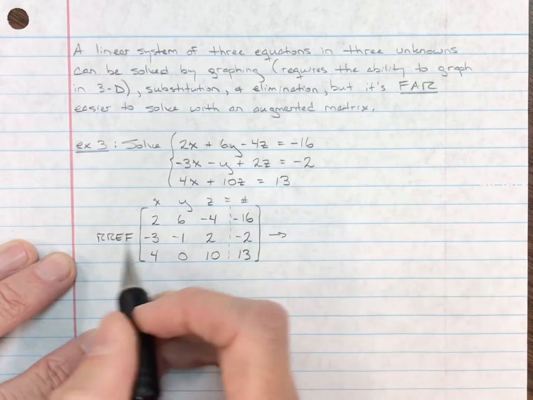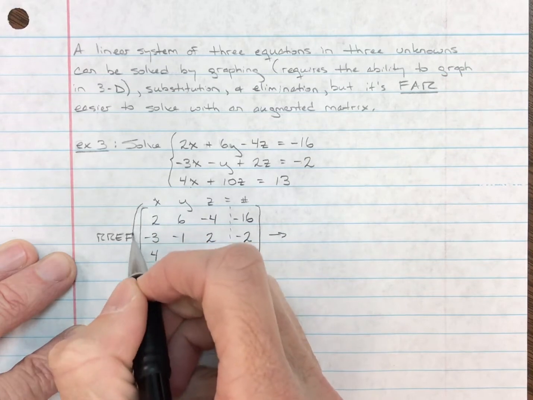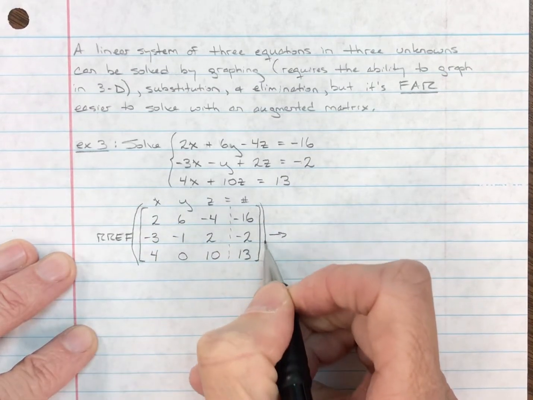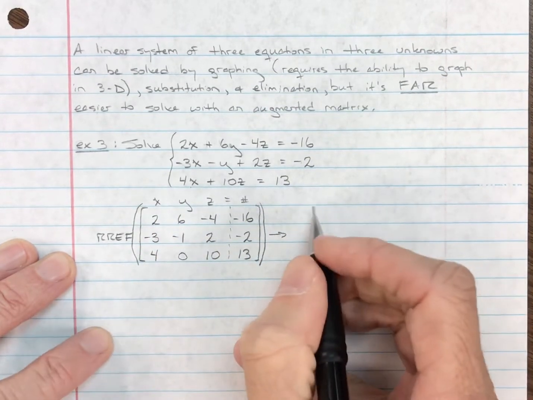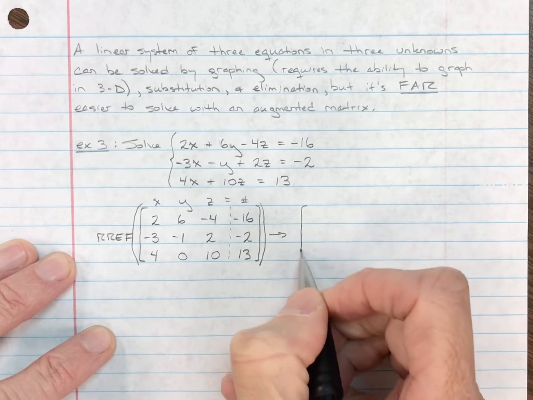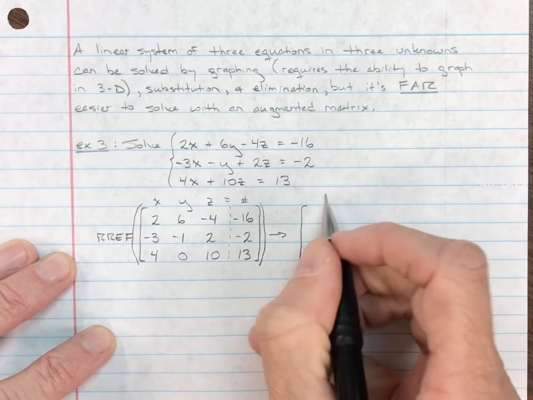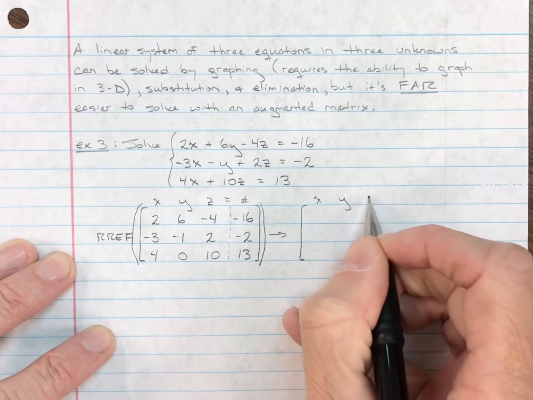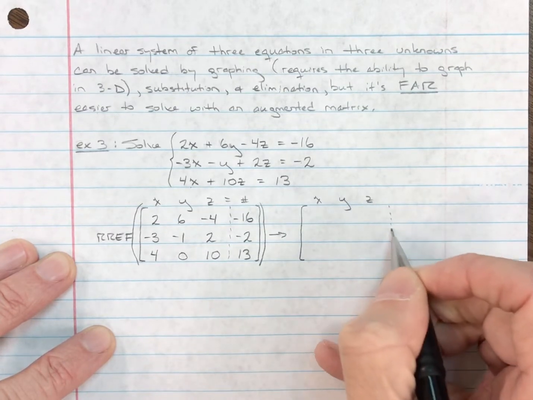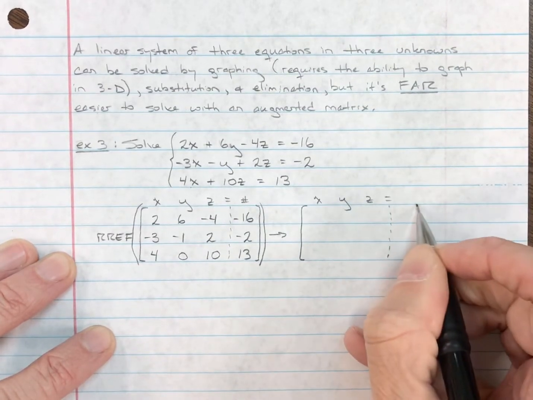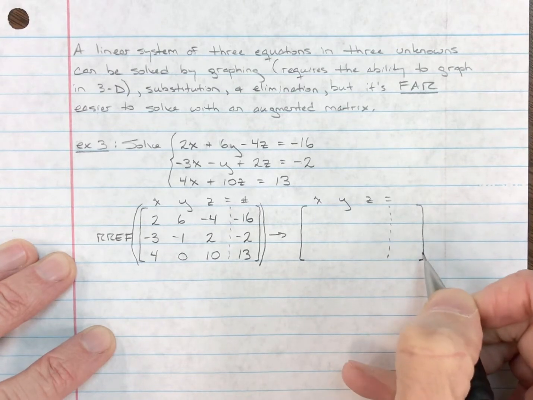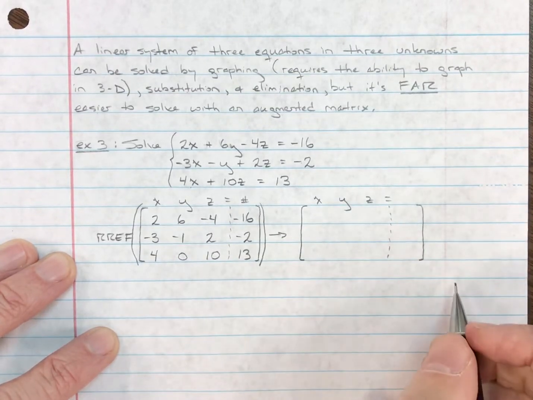So we want to RREF this augmented matrix, and we're going to come out with x, y, and z, and again, here's our equals. Hopefully it's going to have 1s on the diagonal.